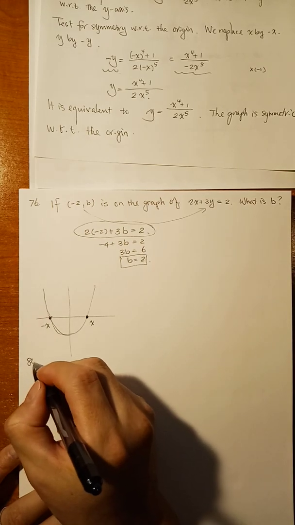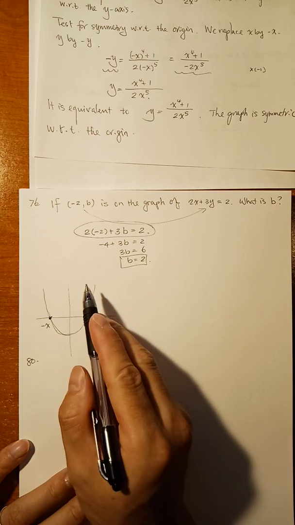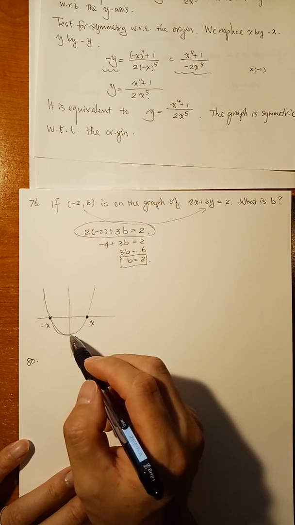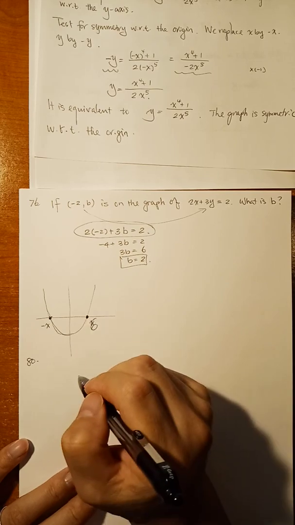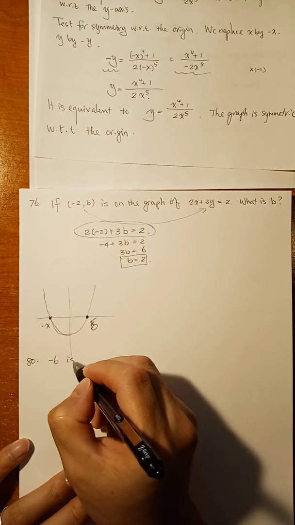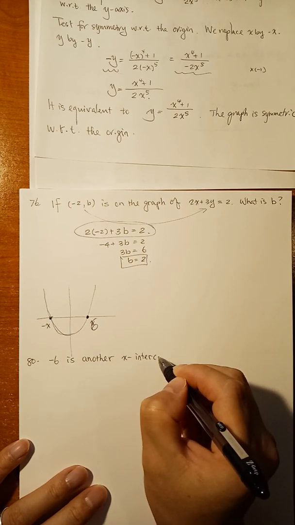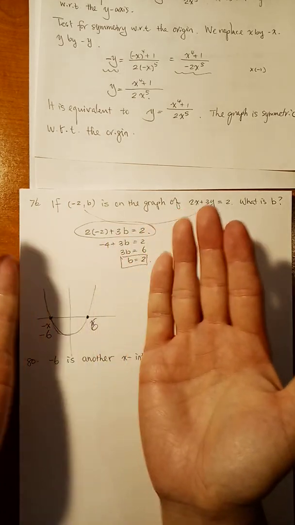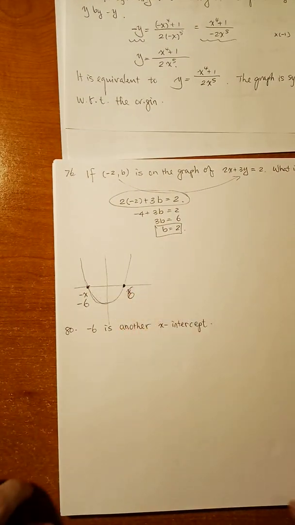All right, so problem 80. If the graph of an equation is symmetric with respect to the y-axis, and 6 is an x-intercept, name another x-intercept. So if 6 is an x-intercept, then negative 6 is another x-intercept. Okay, so this is always paired because it's symmetric, balanced. This one is on the ground. This one is also on the ground.